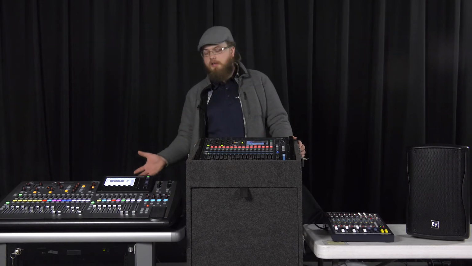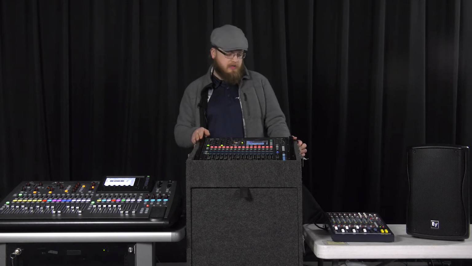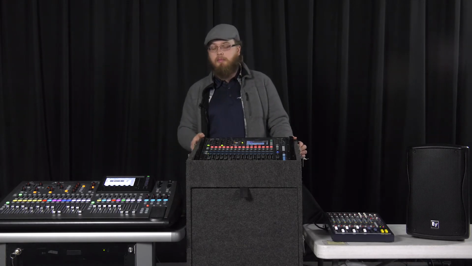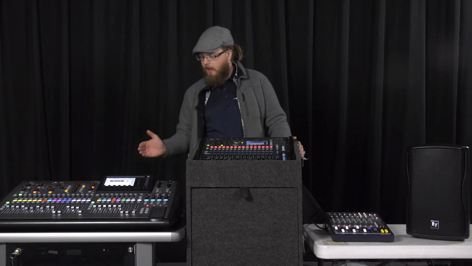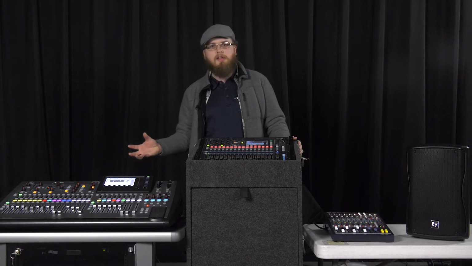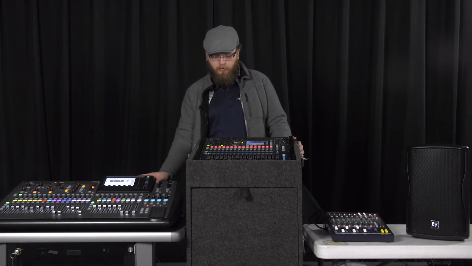It mainly doesn't sound quite as good as some of the boards available today. Even this QU16 sounds a fair bit better than the Behringer, but for the price and the user experience and learning curve at the time especially, it was a really good board.